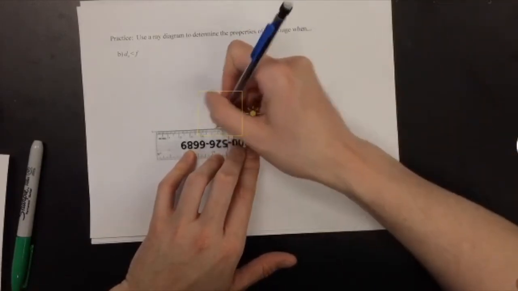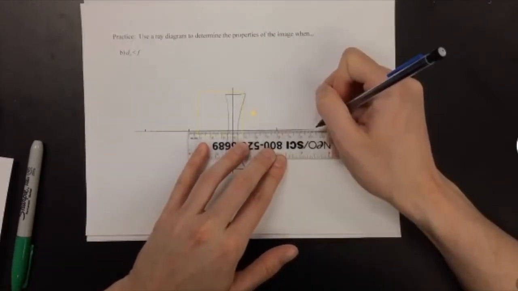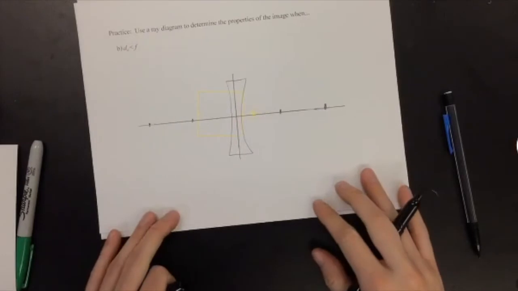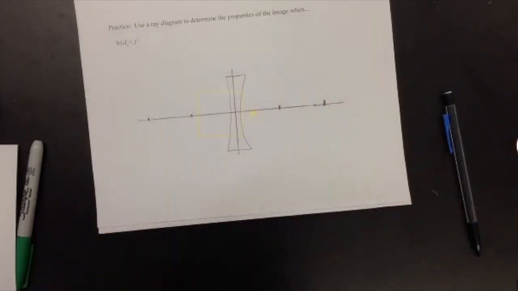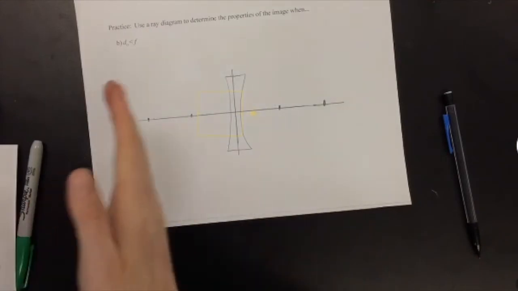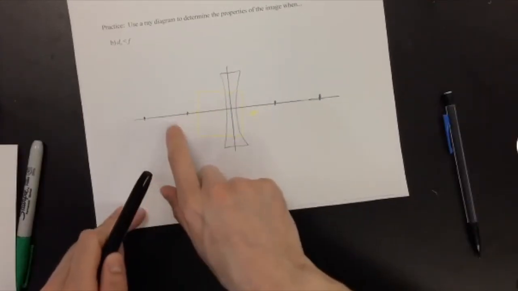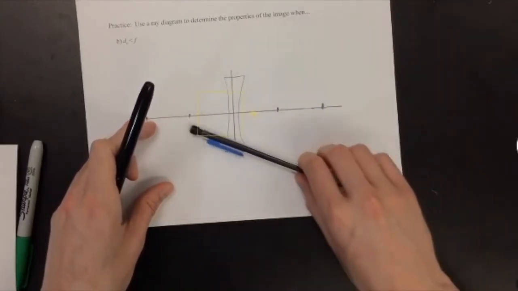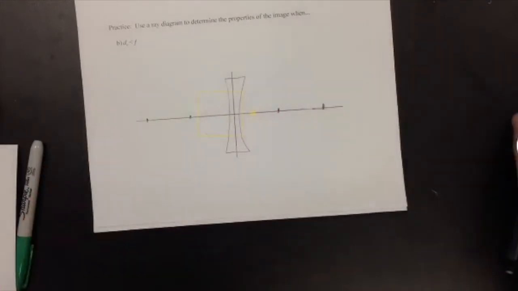So I'll go here. Just remember for a diverging lens, the principal focus is decided by where parallel rays from the object would converge or appear to converge. So if we're going to put our object on this side, then as these diverge, they're going to appear to originate from this focus, not this focus like yesterday.